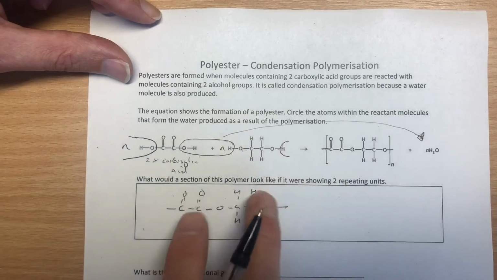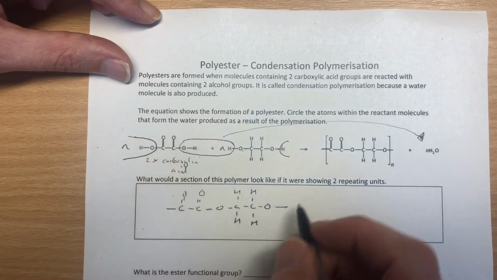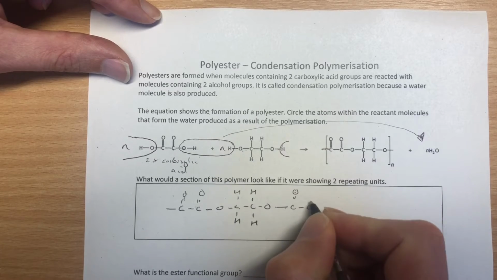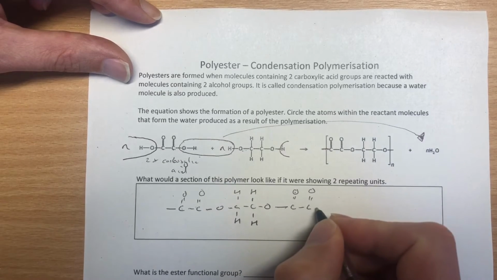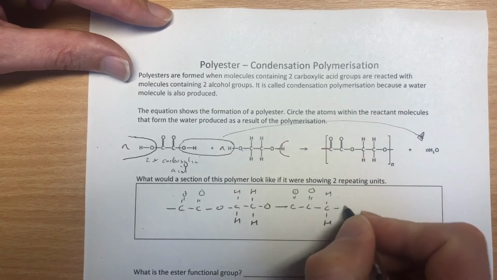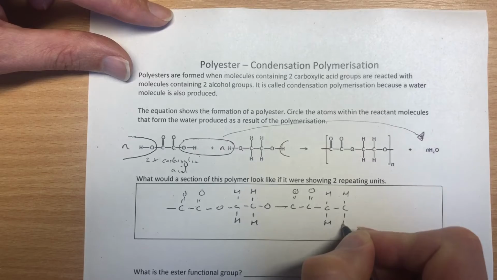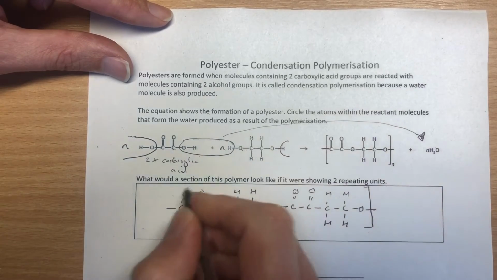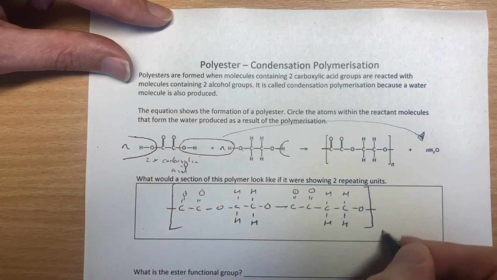But that's 1 repeating unit. We now need 2 repeating units. We just need to draw exactly the same thing again. So carbon, double bond, oxygen, carbon, double bond, oxygen, carbon. There's a couple of CH2s. Oxygen, and through the brackets. That's now 2 repeating units. Brackets through it, N outside.